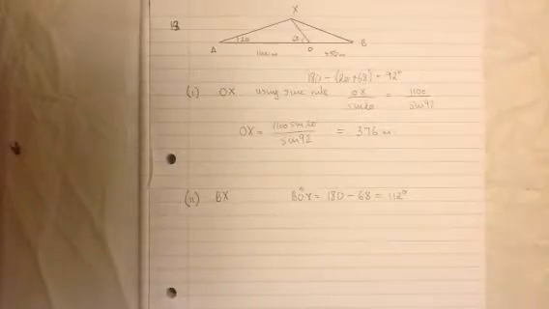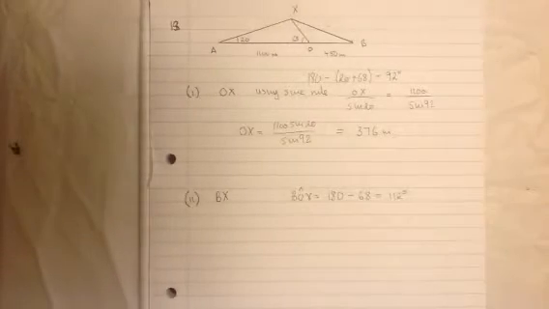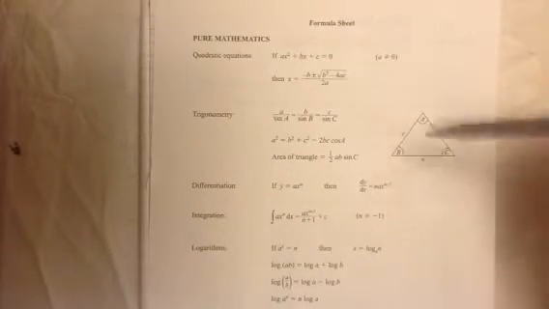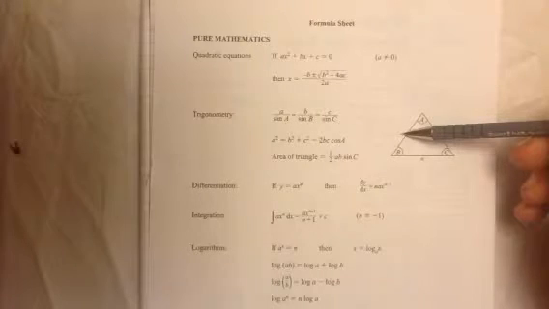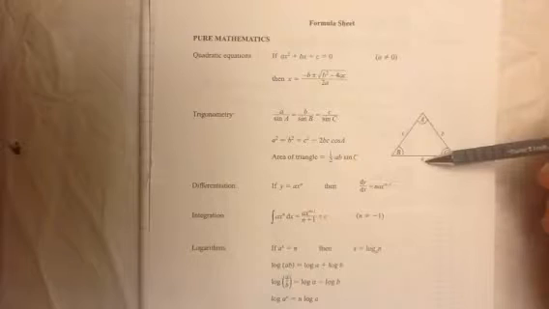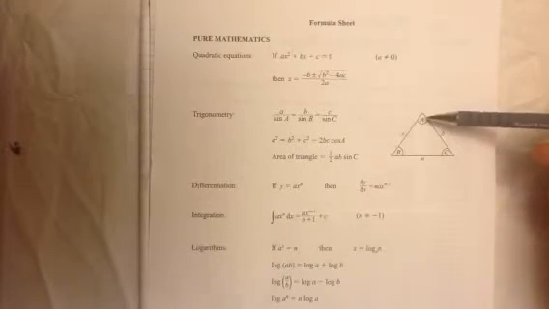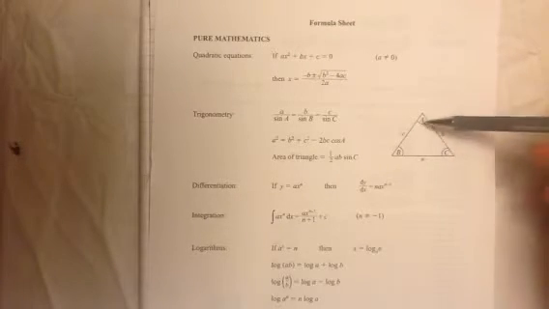So now we have this angle, and we know both those lengths, so we can use the cosine rule to find BX, because if we have a look at our formula sheet, this length squared is equal to this length squared plus this length squared minus twice this length times the cos of the angle between them. So we do have that information.